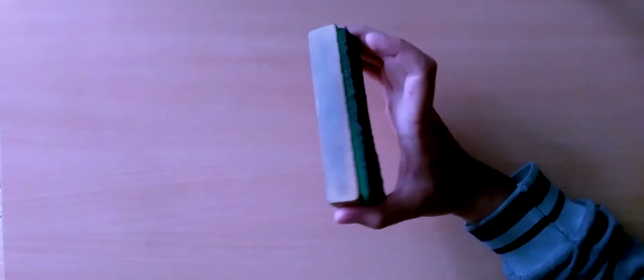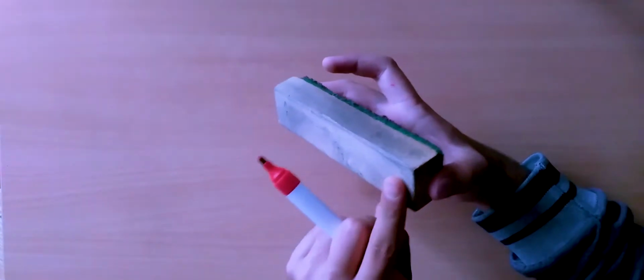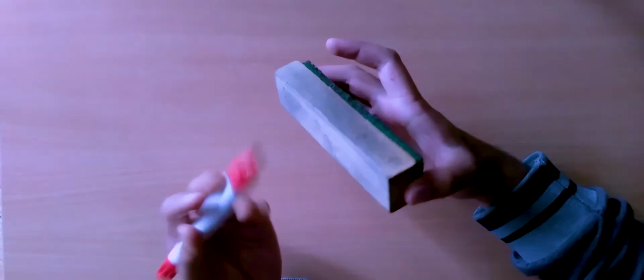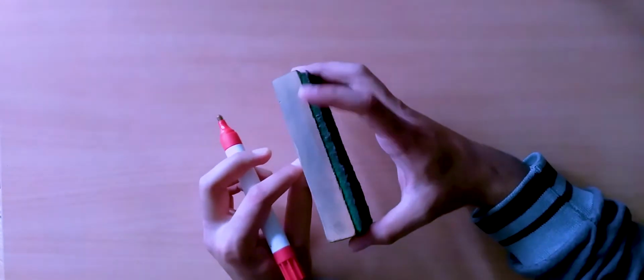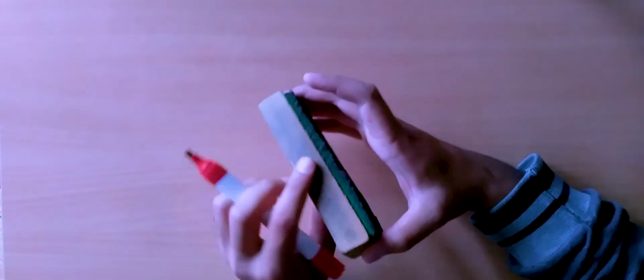Now if I look closely at the surface of the duster, or any surface around you, it might feel smooth, but actually at the molecular level, if we zoom into the surface, we will see that it is not very smooth. So I can draw the surface of this duster and see how it looks if we zoom in quite a bit.